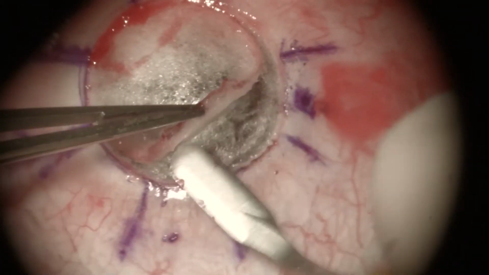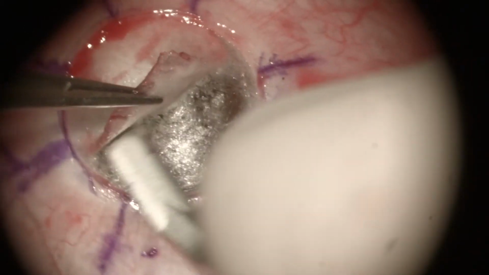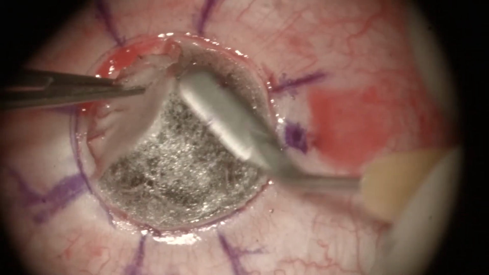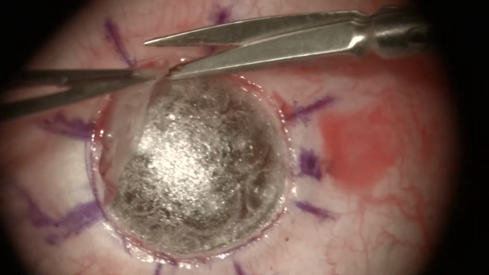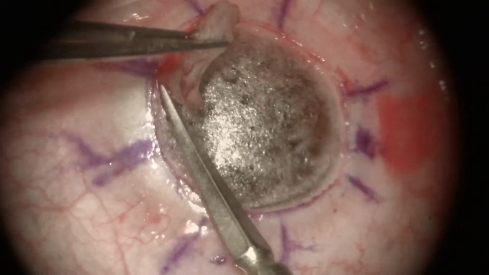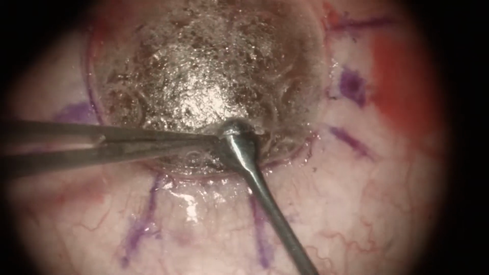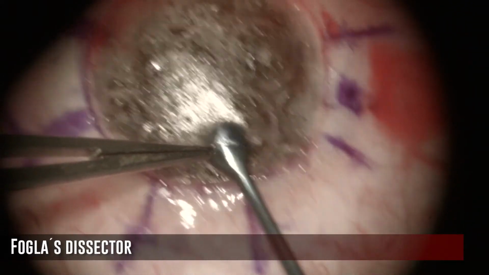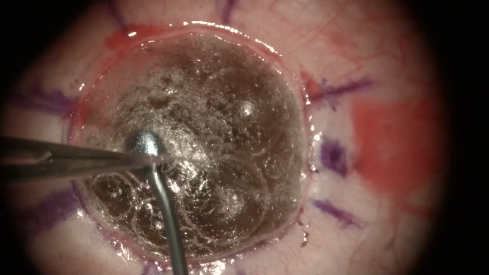As with the big bubble, we strongly recommend draining the aqueous humor through a paracentesis to avoid perforation, since there's less chance to perforate a hypotonic cornea. We continue with a manual delamination with a crescent knife until we reach a plane over the Descemet layer. This step has to be done gently to avoid puncturing. For the final layer, we recommend the use of a Fogla glass dissector, since this is a blunt tool.